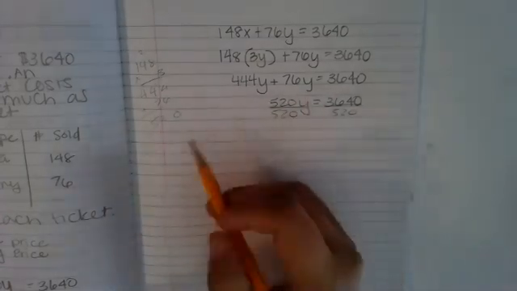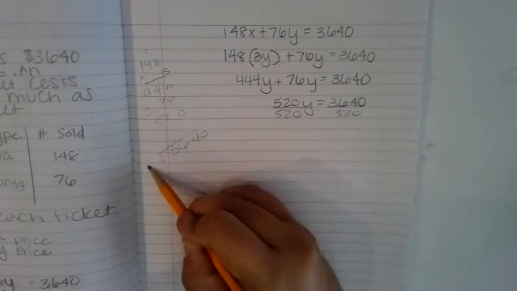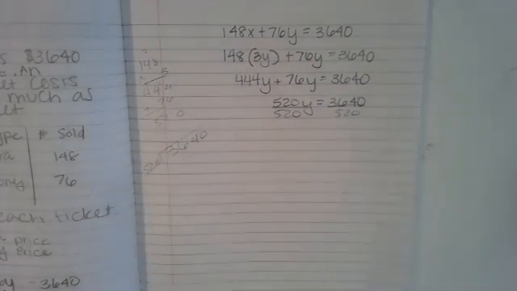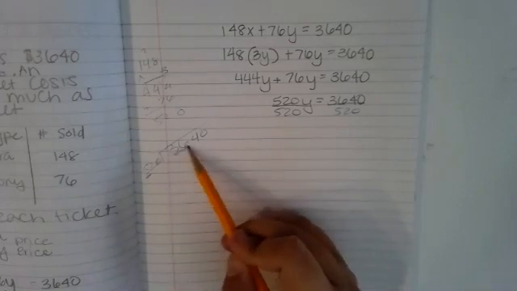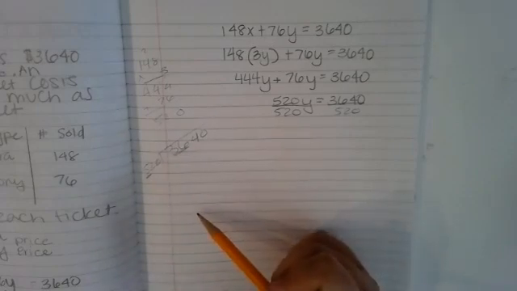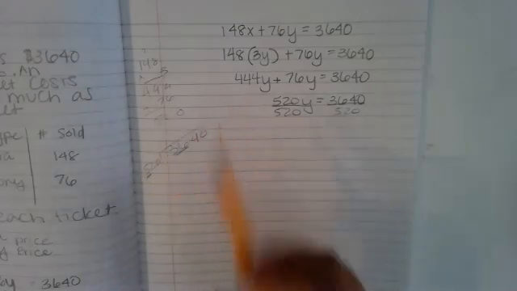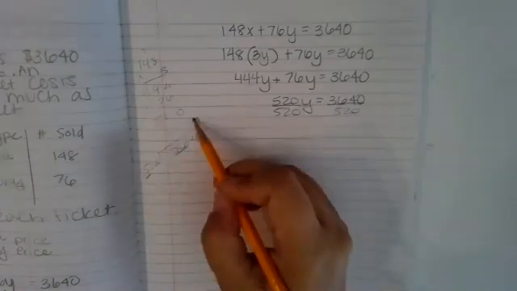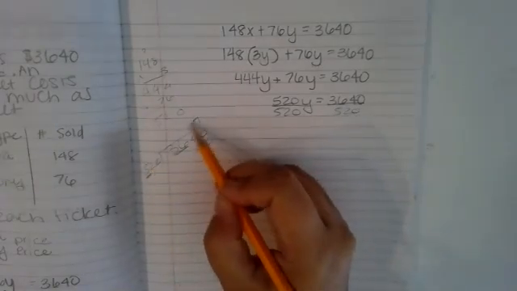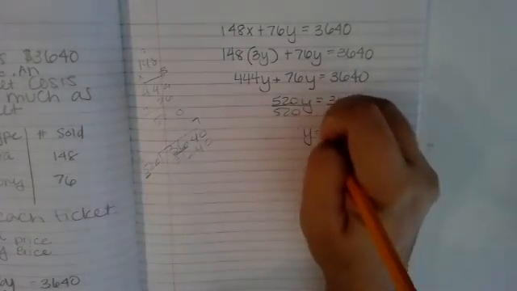Okay, so now I have 3,640 divided by 520. So when I do math like this, I look at the front numbers, 5 and 36. Those are close to a times 7. So 7 times 0 is 0. 7 times 2 is 14. 35, 36. Y equals 7.